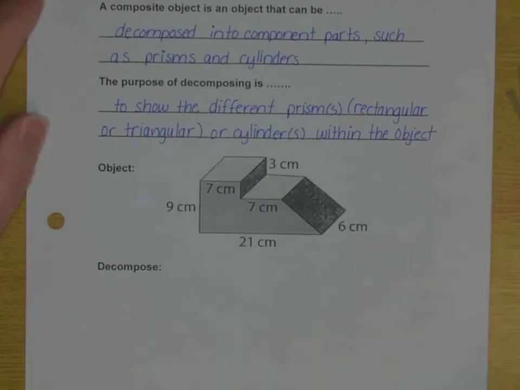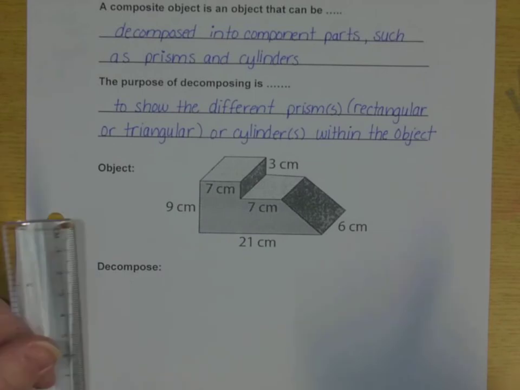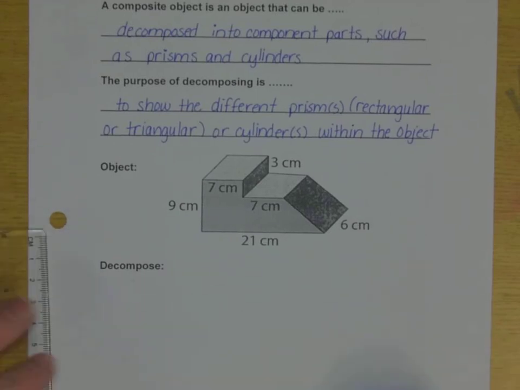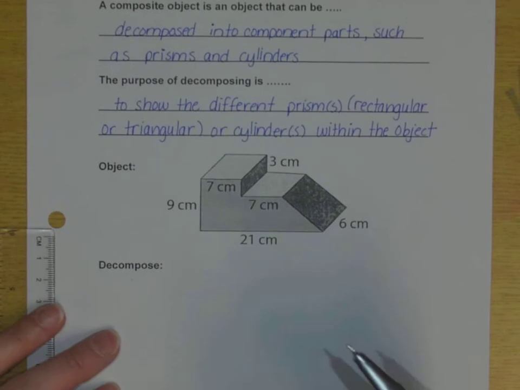Okay, so here we have your object, and it's a different shape. It's not a rectangular prism, it's not a cylinder or a triangular prism. It's a little bit of all of them. Okay, so what we need to do first is we need to cut this object into pieces to make it easier.